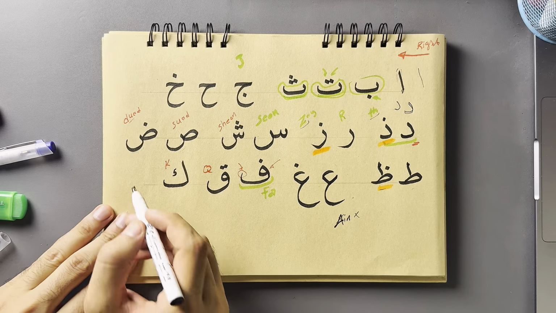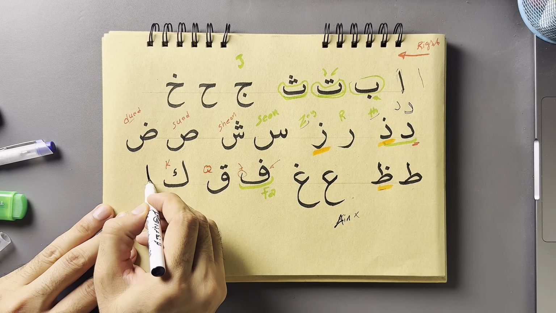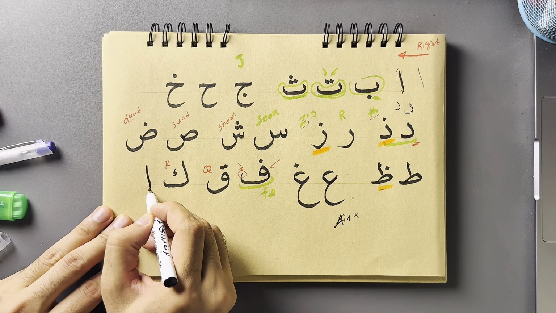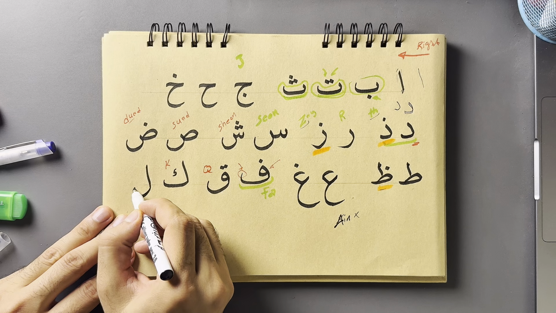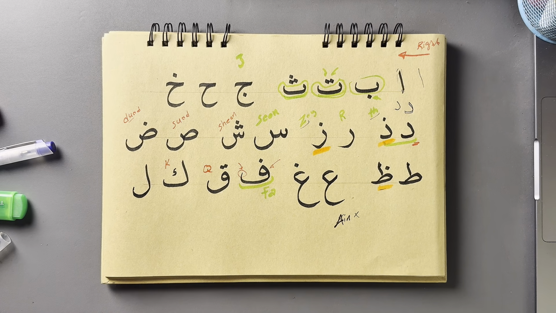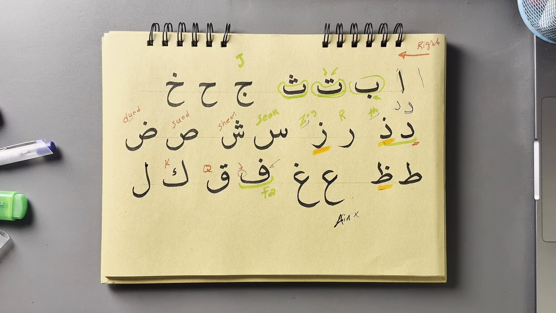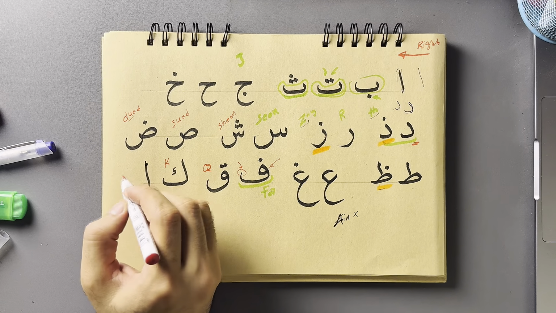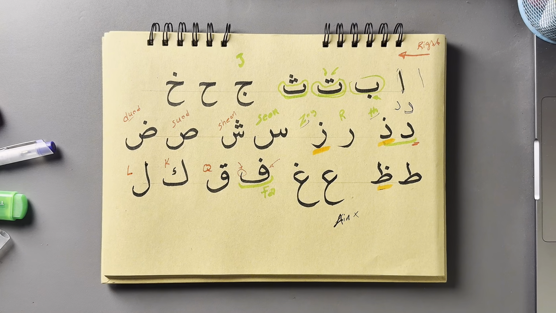After that we have pretty much the same starting, which is a long straight line. We go under the line, boom, take this. So lam, yeah, lam, and of course you can tell the sound is like L in English, kaf, lam.